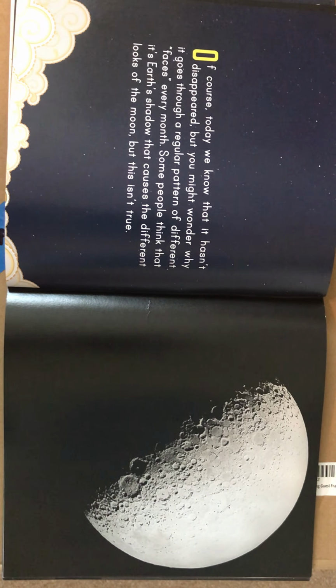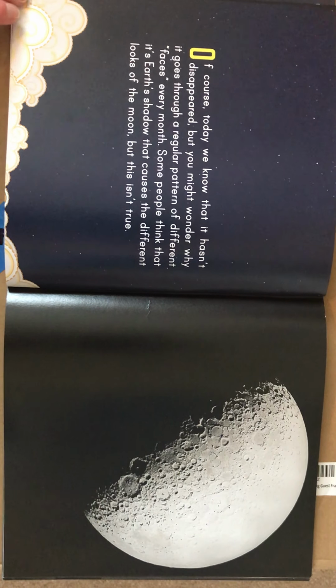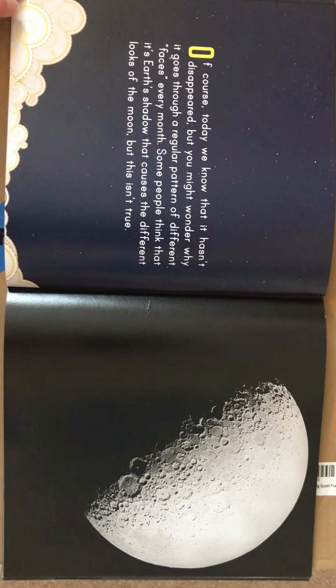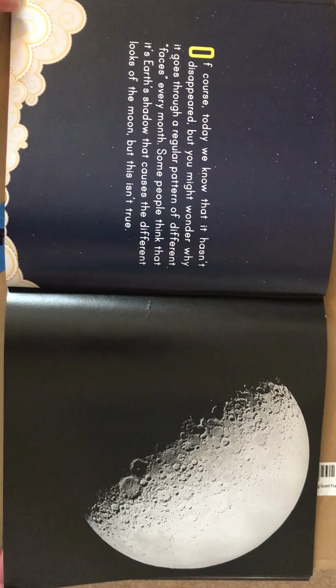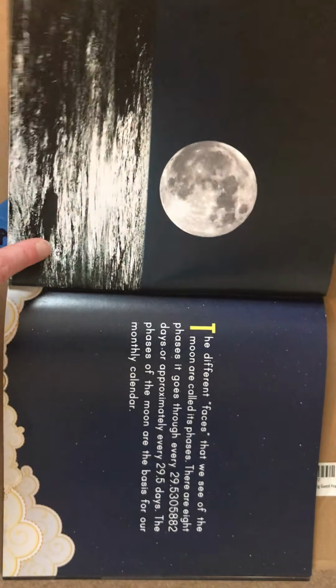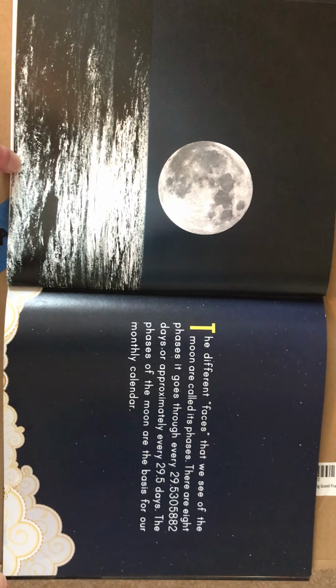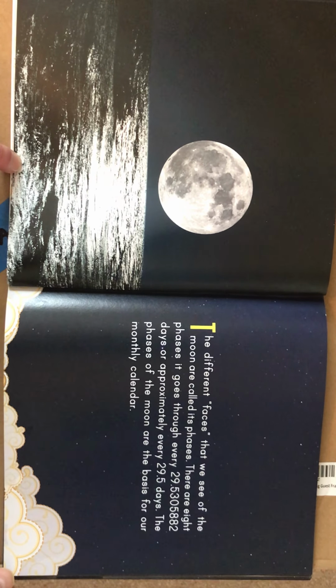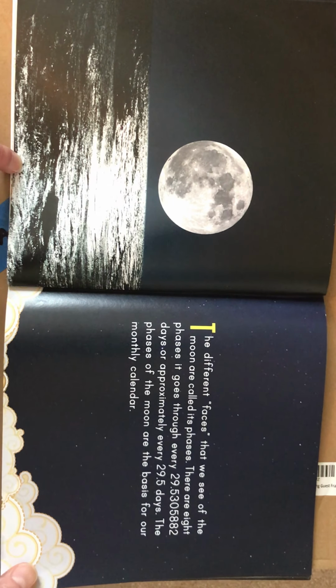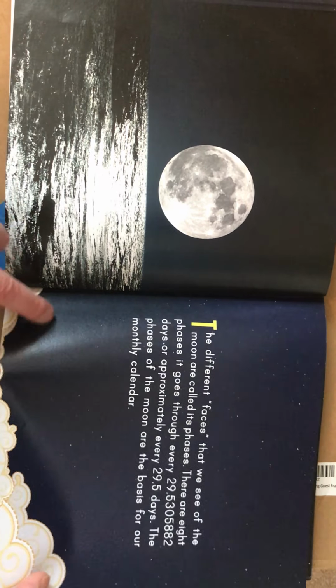Of course, today we know that it hasn't disappeared, but you might wonder why it goes through a regular pattern of different faces every month. Some people think that it's Earth's shadow that causes the different looks of the moon, but this isn't true. The different faces that we see of the moon are called its phases. There are 8 phases it goes through every 29.5305882 days, or approximately every 29.5 days. The phases of the moon are the basis for our monthly calendar.